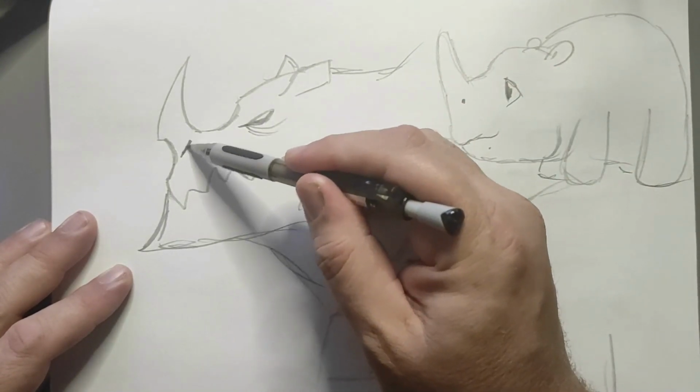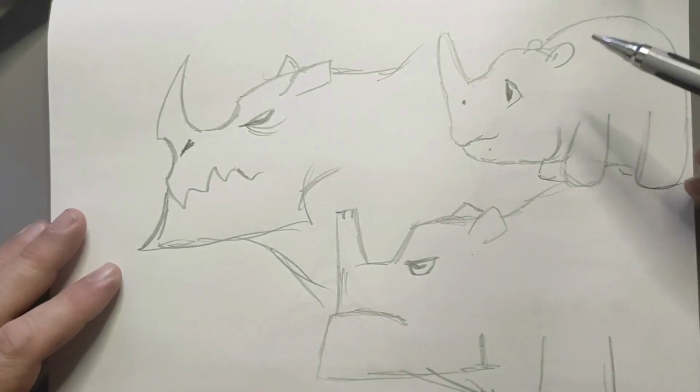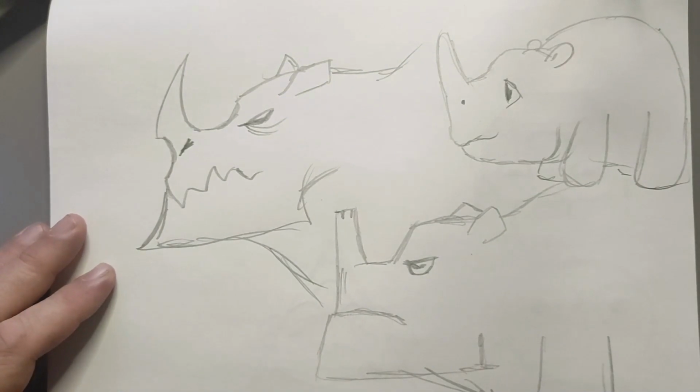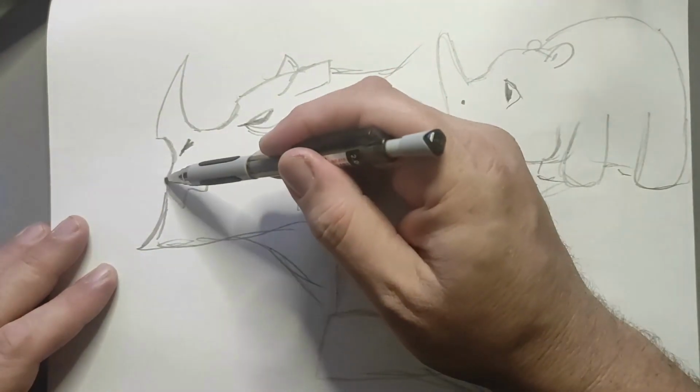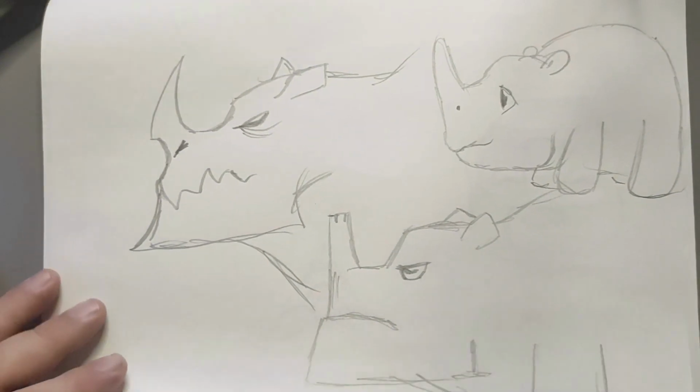So everything about this rhino screams it's dangerous, and keep clear. Okay, so that's rhinos. Let's see how it works with items, and then we'll do body types.